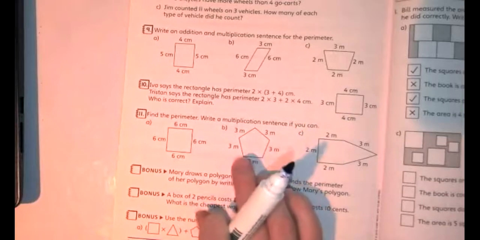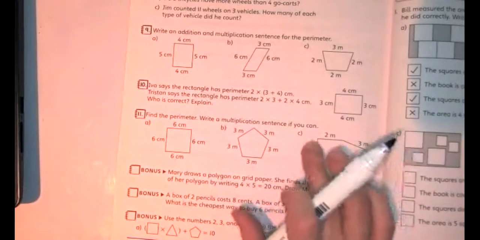So it's 3 meters times how many sides? Here, it's a weird shape, but we know that 3 of the sides are the same. So we could do 3 times these ones. And then there's 2 sides that are the same here. So we have to add. When there's 2 different measurements, you have to add. You can multiply the ones that are the same together and then add them both together in the end.